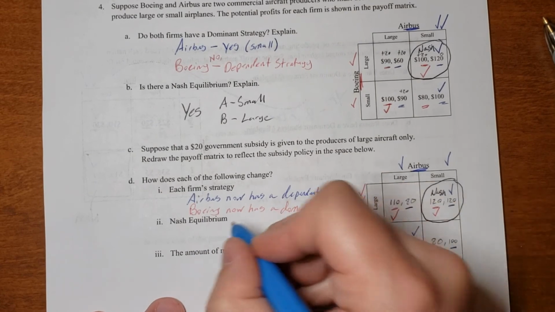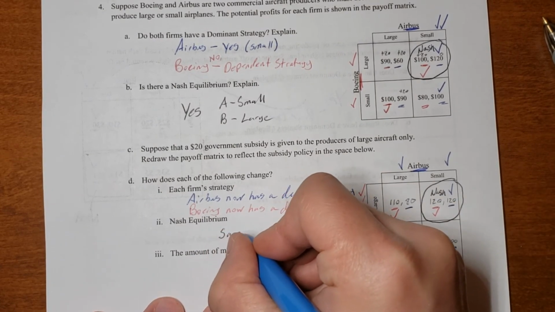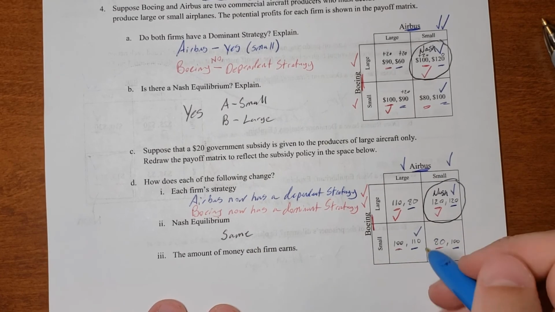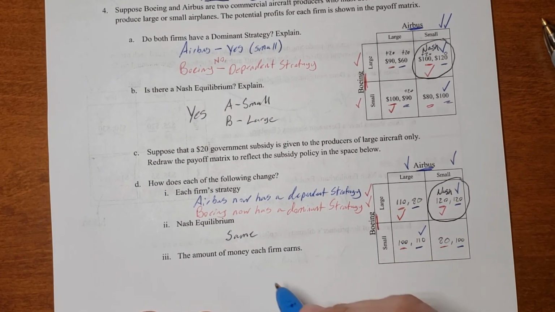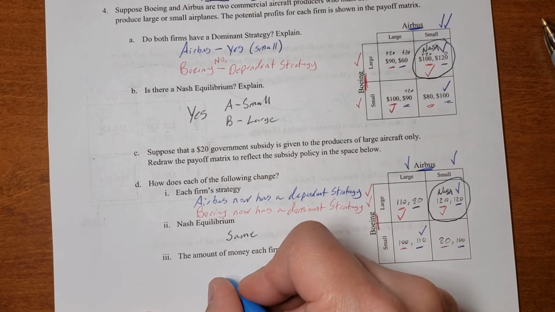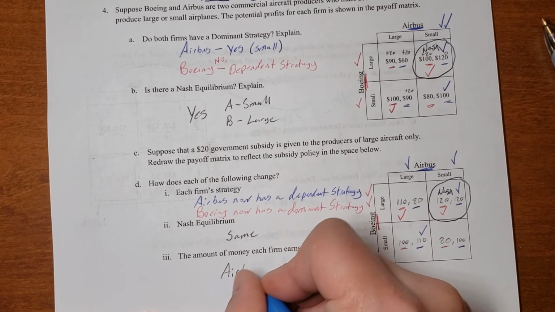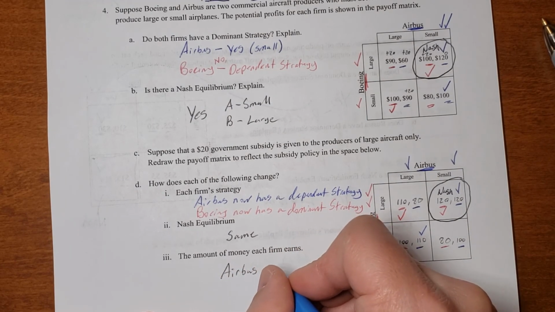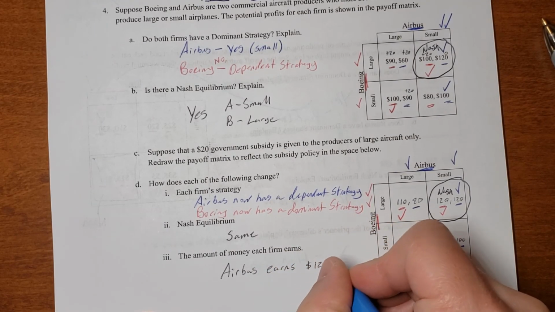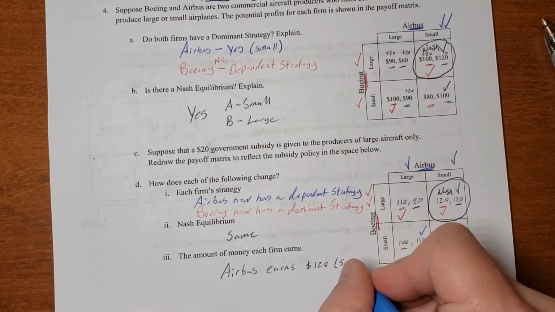So the Nash equilibrium is the same in the sense that it's the same production. However, what will change is that now Airbus will earn 120, which is what they earned before. That's actually the same for them.